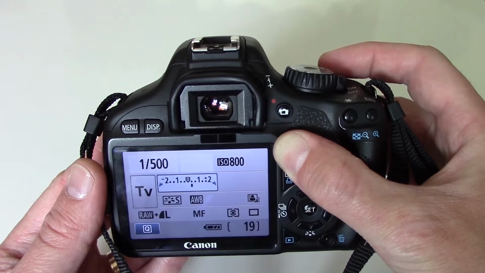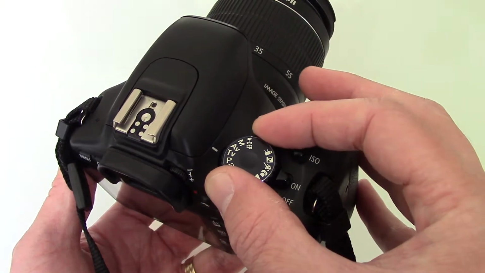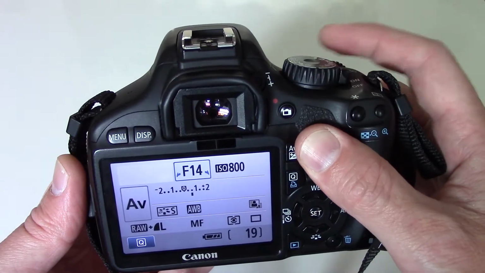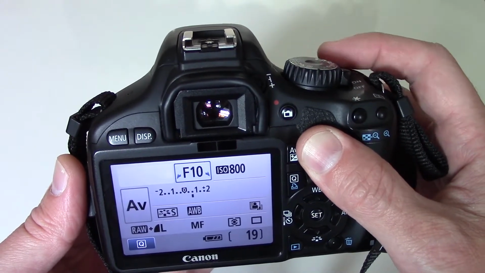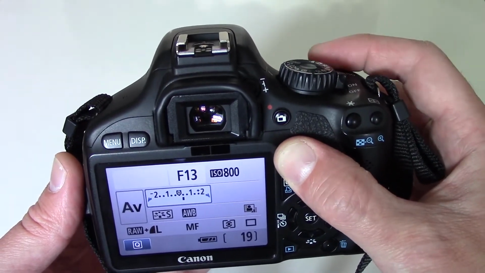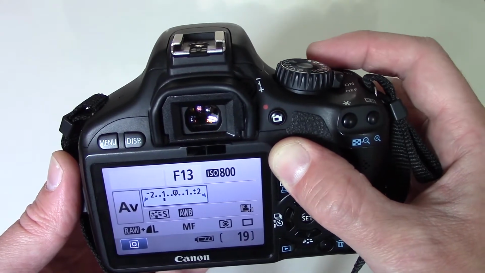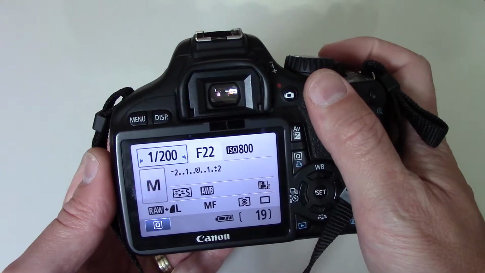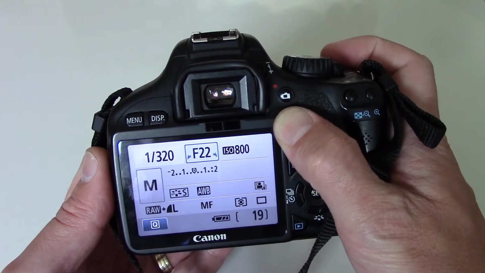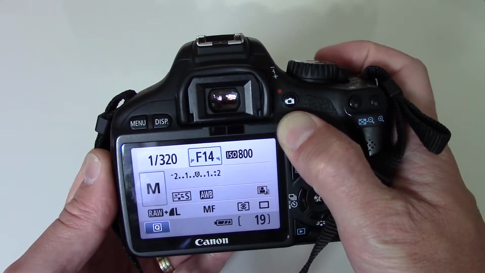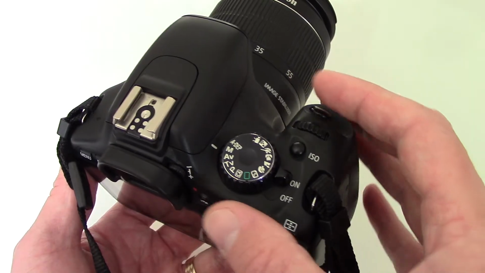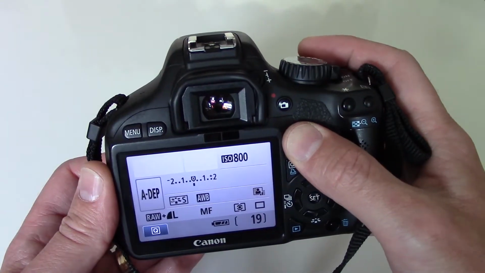AV stands for aperture value, and this mode enables a user to set the aperture manually for creative use of depth of field. Exposure is also adjustable by pressing the AV button and turning the dial. M mode allows a user to set shutter speed and aperture manually. A-Dep Mode is a mode that sets the depth of field automatically, while exposure is also adjustable in this mode.